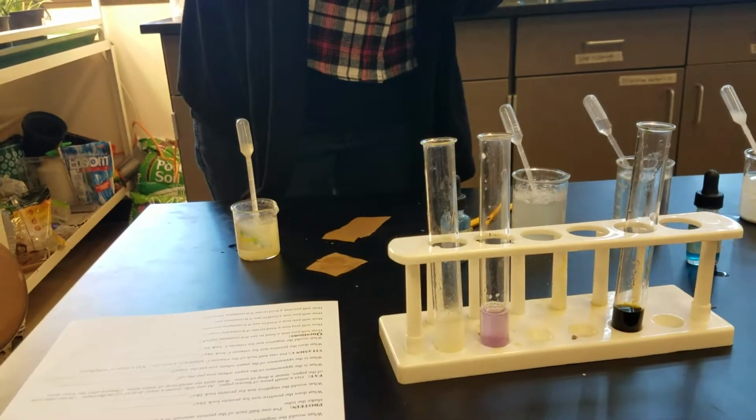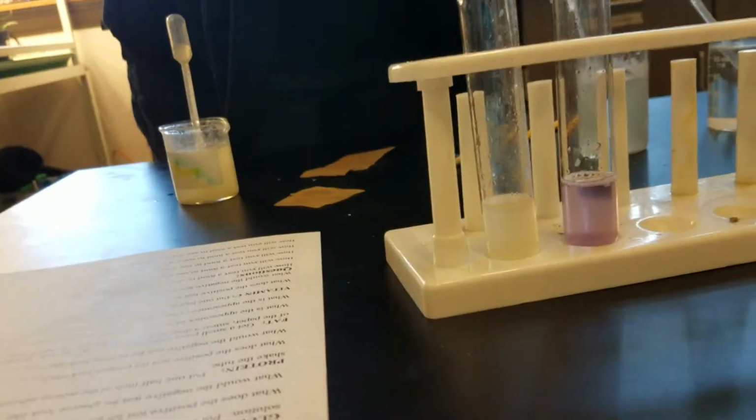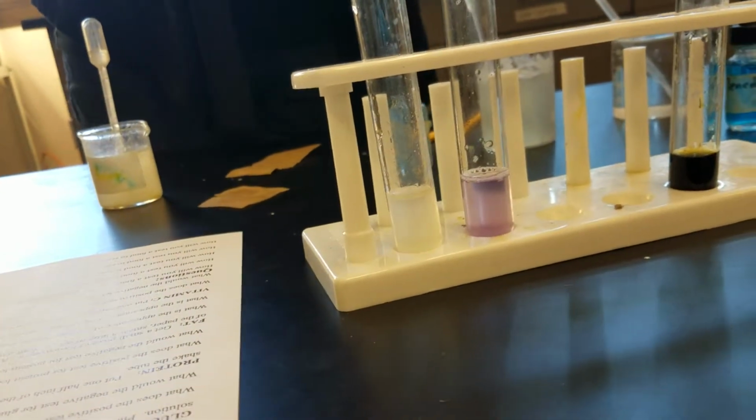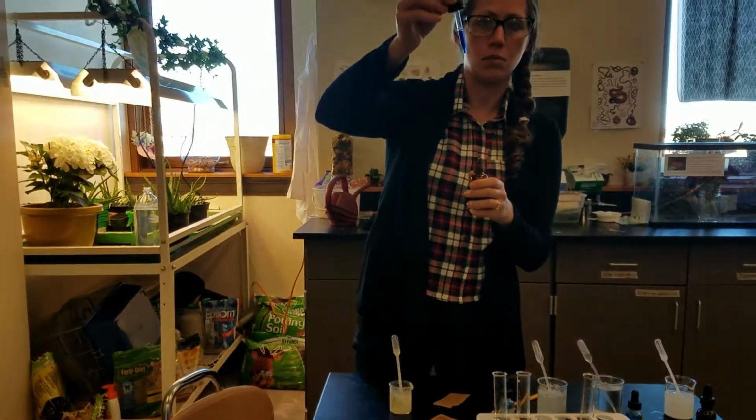So I don't know if you saw that. I'll do it one more time. When you put the vitamin C tester in, it literally disappears. So that lets us know there's vitamin C present. Otherwise, if it was a negative test, it would stay dark blue.